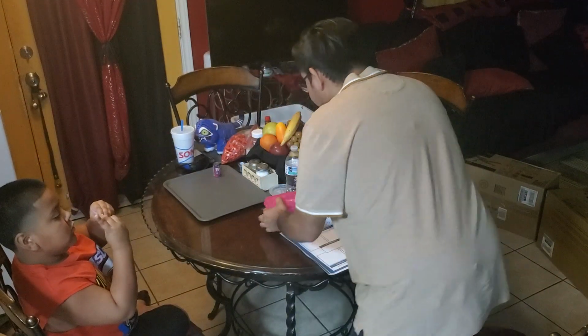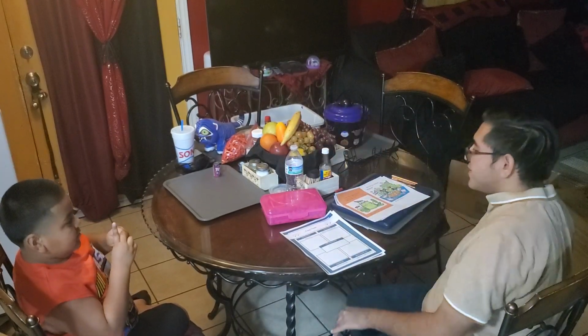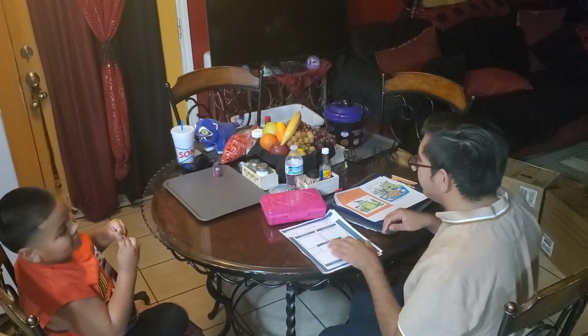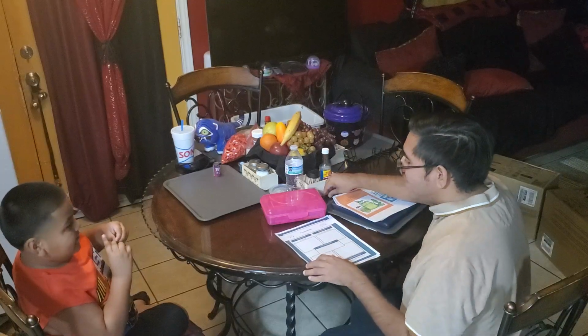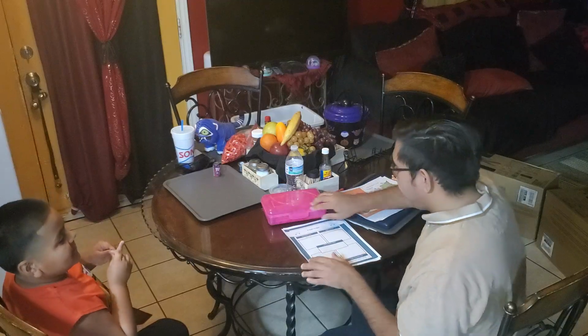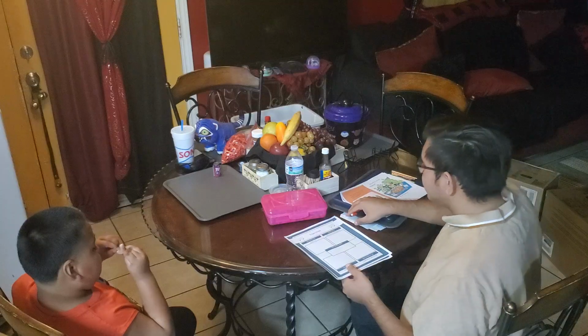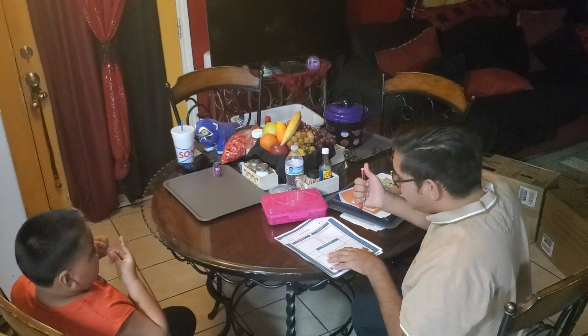Alright, so today I have some colors with us to help us because we're going to be doing a Frayer model. Do you know what a Frayer model is? You do, kind of? So, a Frayer model is a tool that's going to help us understand new words.